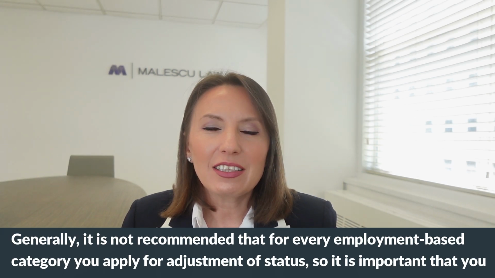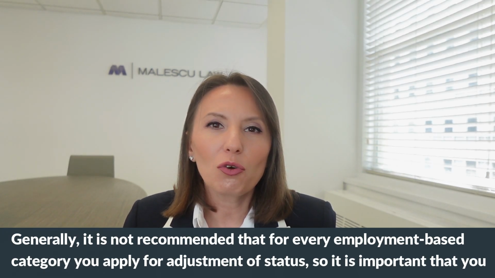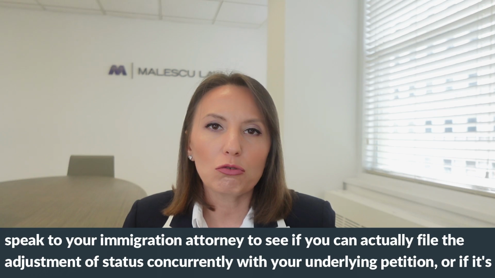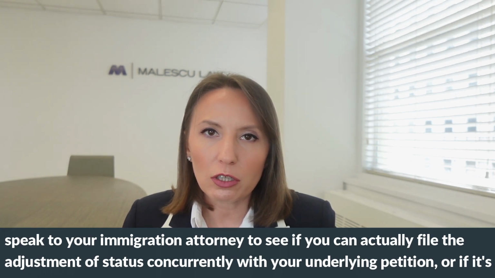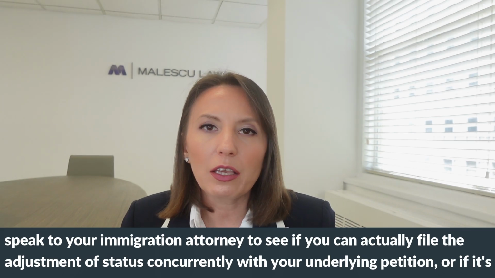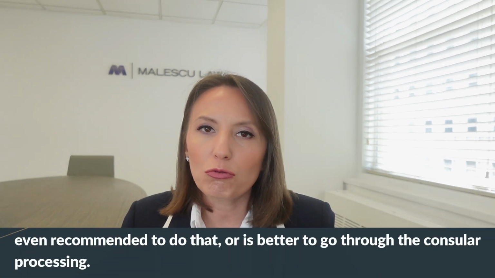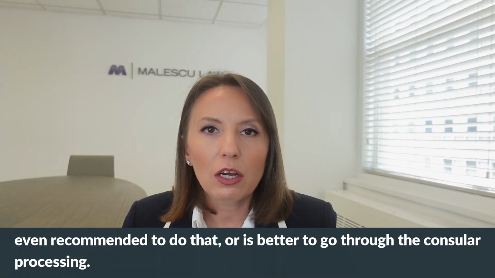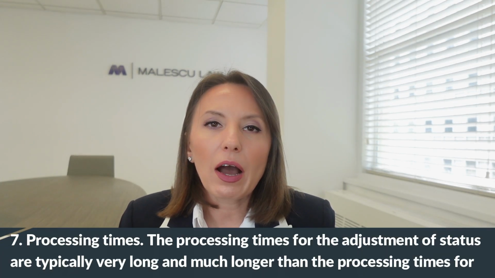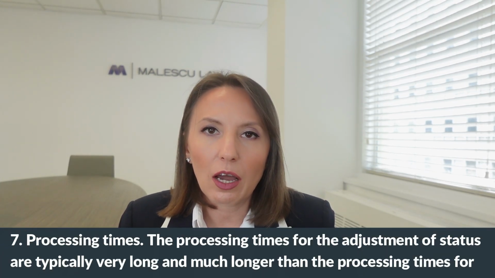Generally, it is not recommended that for every employment-based category you apply for adjustment of status. So it is important that you speak to your immigration attorney to see if you can actually file the adjustment of status concurrently with your underlying petition, or if it's even recommended to do that, or if it is better to go through the consular processing. And finally, 7, processing times.